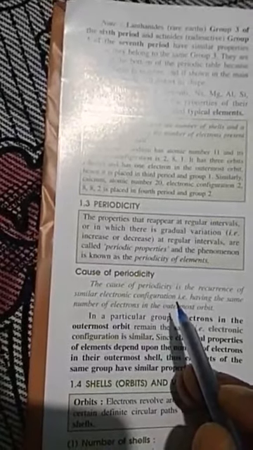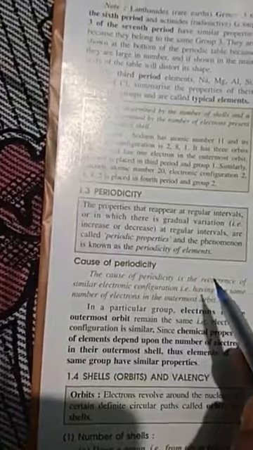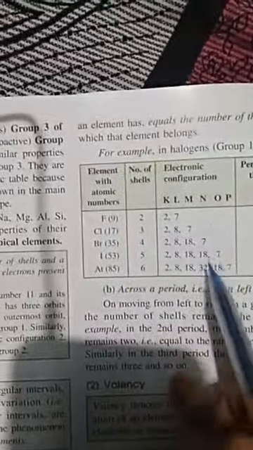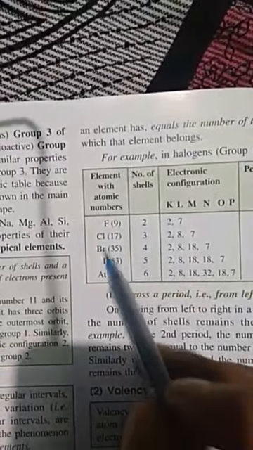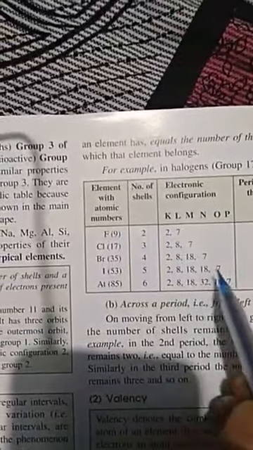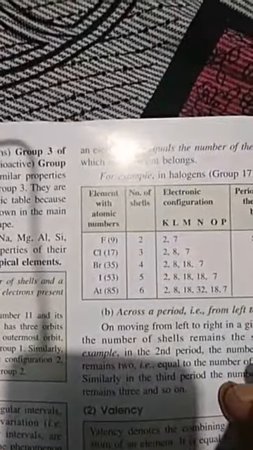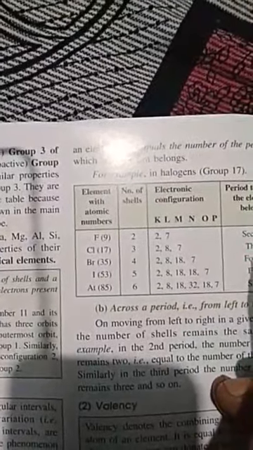There is some difference between same and similar. Same means identical and similar means something like the previous one. So similar electronic configuration means, for example, if you can see, these are the elements of group 17: fluorine, chlorine, bromine, iodine and astatine. They all have 7 electrons in the valence shell. So they have similar physical and chemical properties.